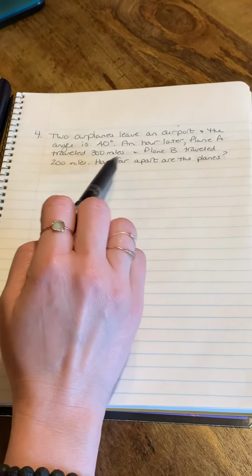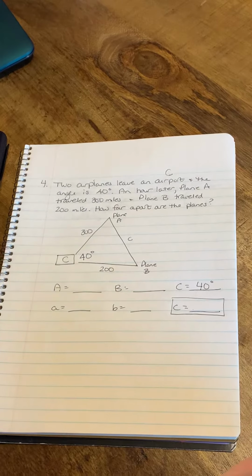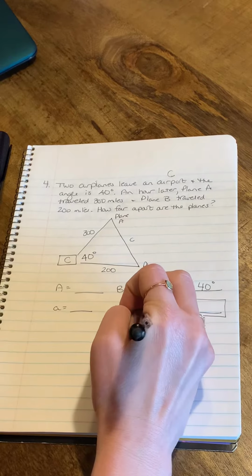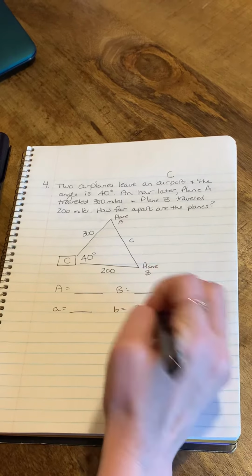So I'll set up my table, just like we always do. And then 40 degrees is C. And I'm trying to find lowercase c, which means you don't have to solve the rest of the problem. And then B, 300, that's gonna be lowercase b. And then A, and 200, that's lowercase a.